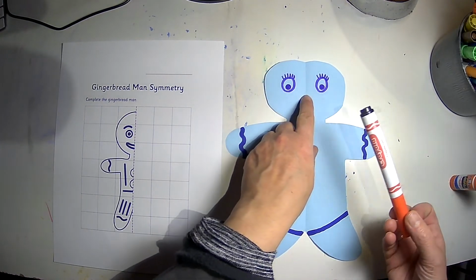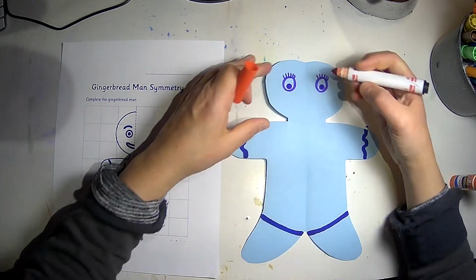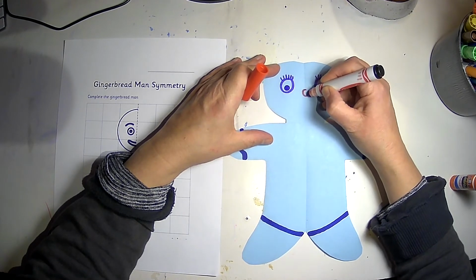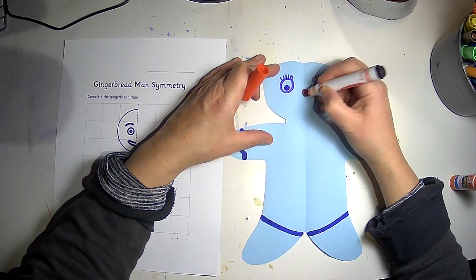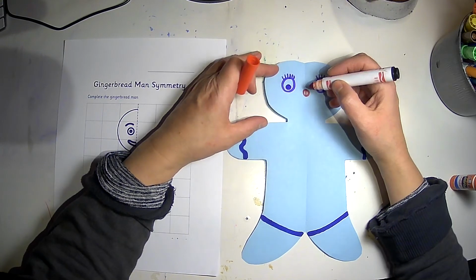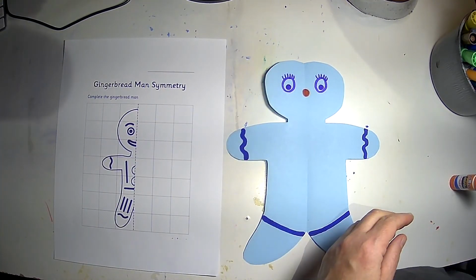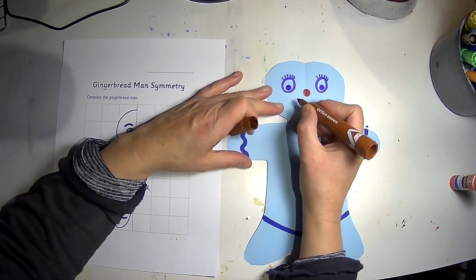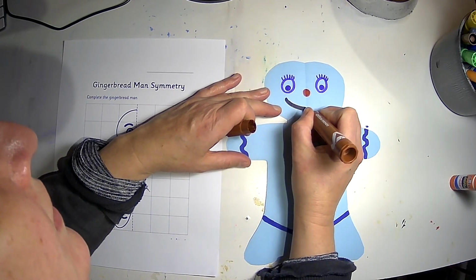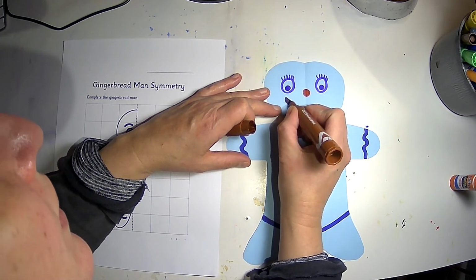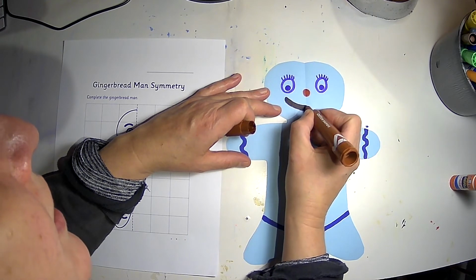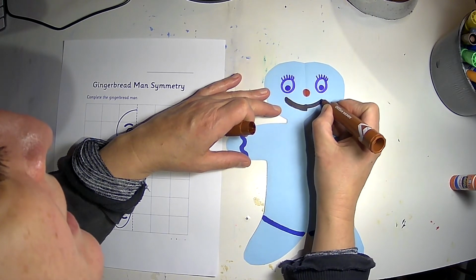Now, if I draw a nose right in the middle, I have to be right on the line, and I want a half circle on one side and a half circle on the other. You can see those half circles. I'm going to fill it in. And I'm going to make a mouth. It curves down, and then it goes back up.